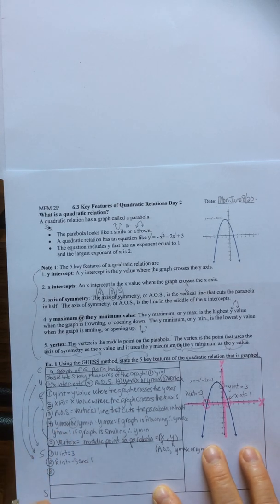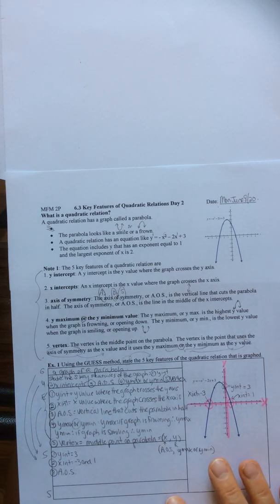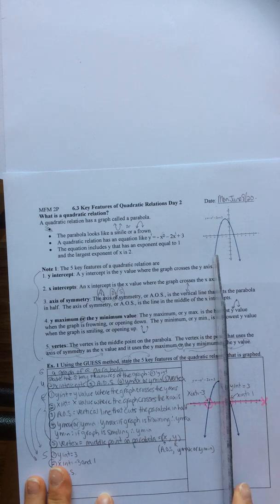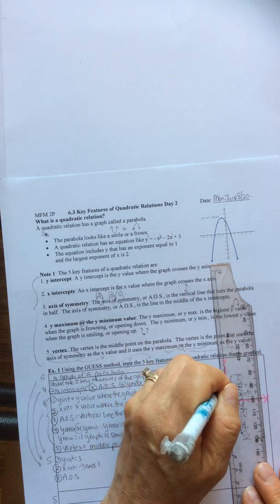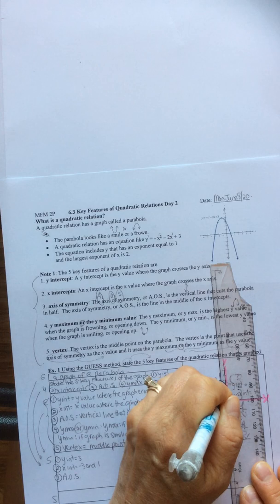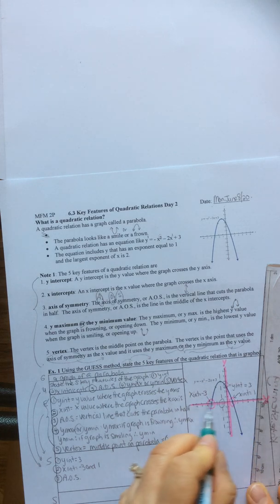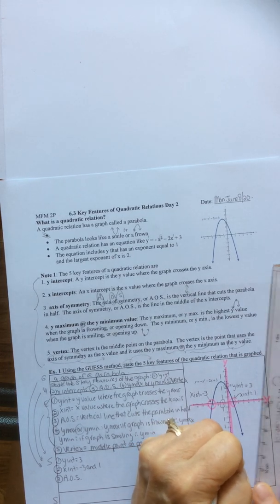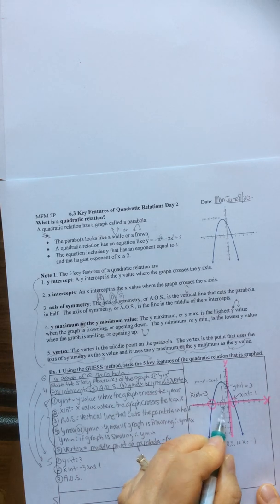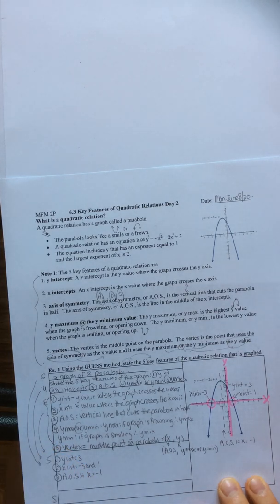Number 3, AOS. Remember, you did mirrors before. It's the same thing. Where is it cutting right through the middle? It's right there, so we draw the line straight down. Notice I pay attention to the x value on the scale. On the x-axis scale, it's -1. So the AOS is x equals -1.